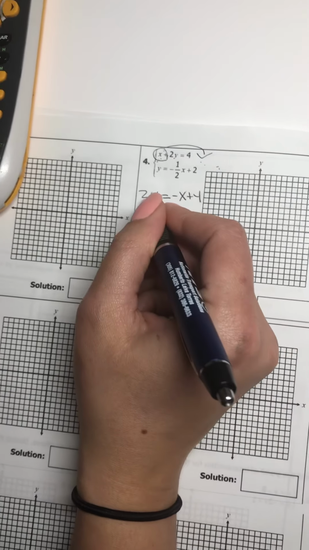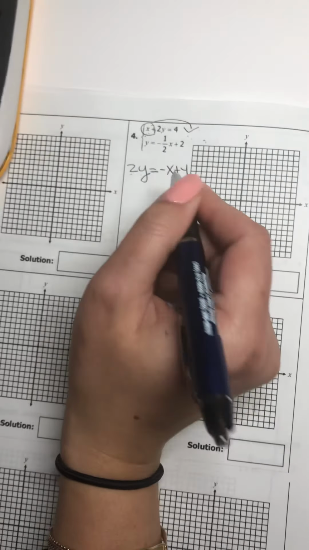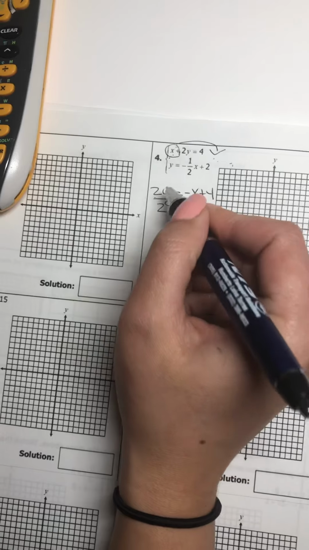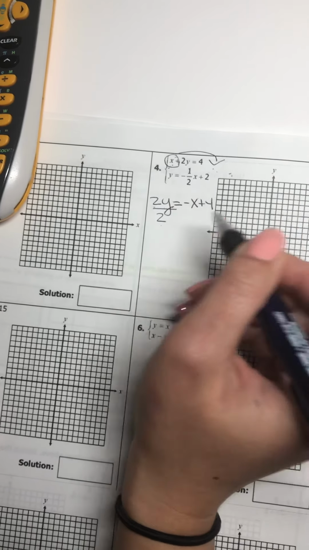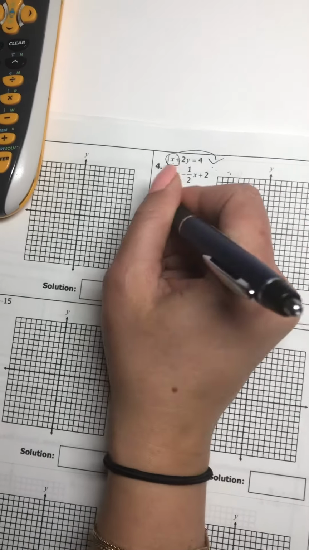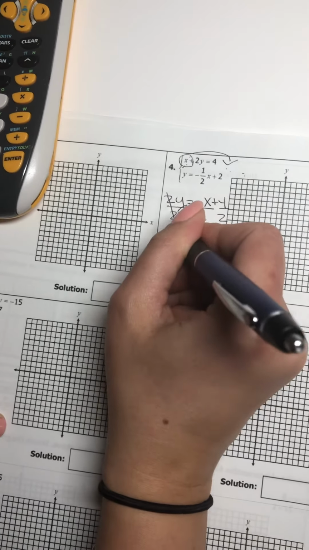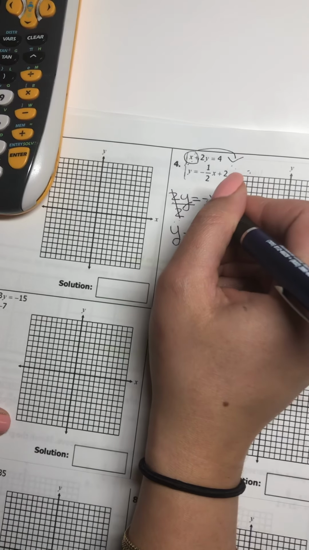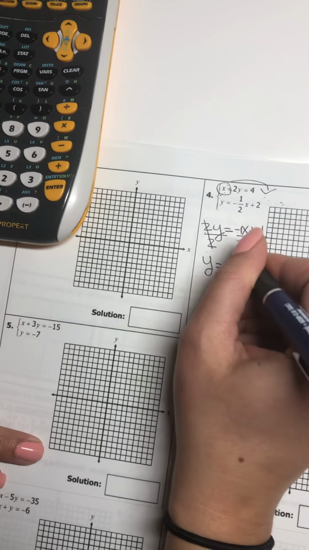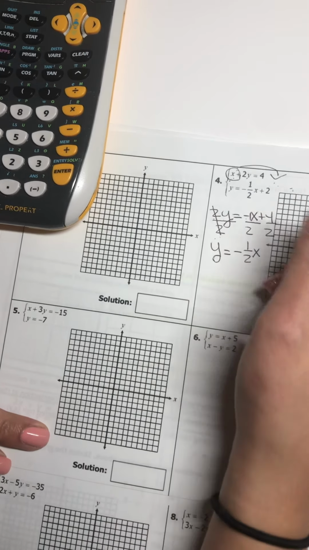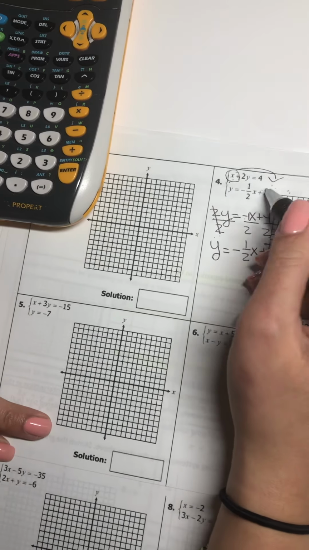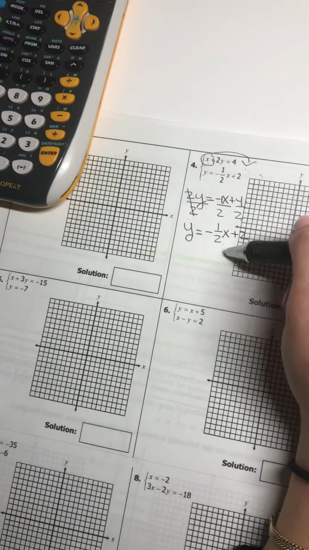Then I have to get rid of this 2 in front of y. 2 is multiplying y, opposite of multiplying is dividing, so I will divide by 2. If you divide by 2 on one side of the equation, you've got to do the same thing for the other side, so you will divide every single one of them by 2. Those 2 simplify, so y is going to be equal to the invisible number in front of the negative sign, and x is a 1. So this one is going to be negative 1 over 2x, and 4 divided by 2 is 2, so plus 2.